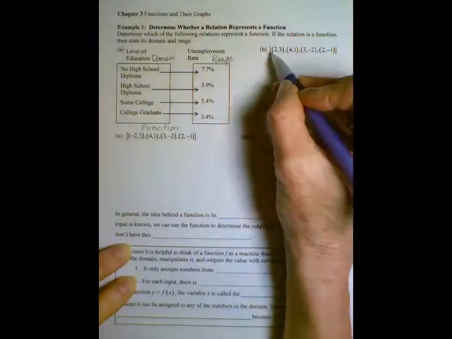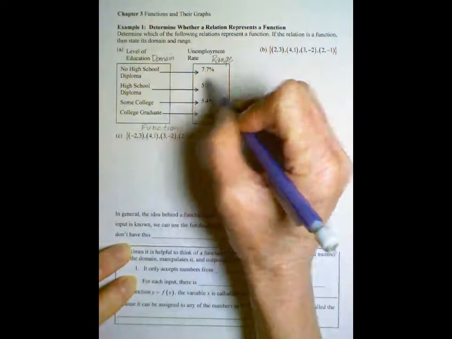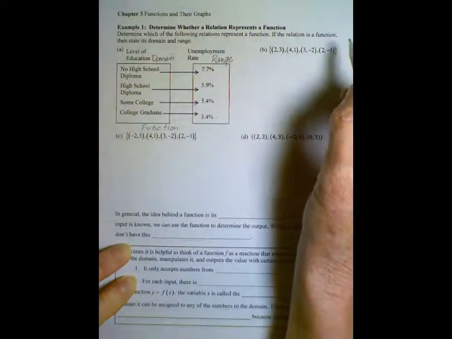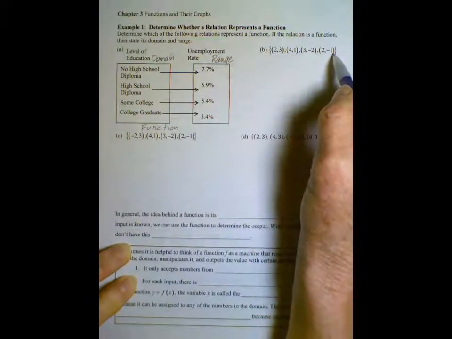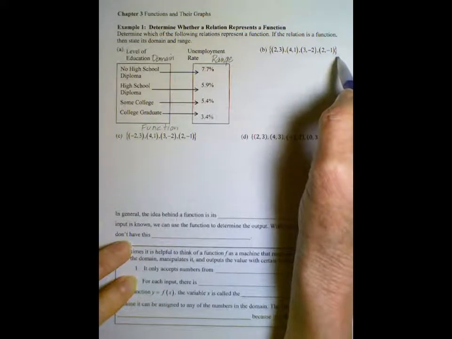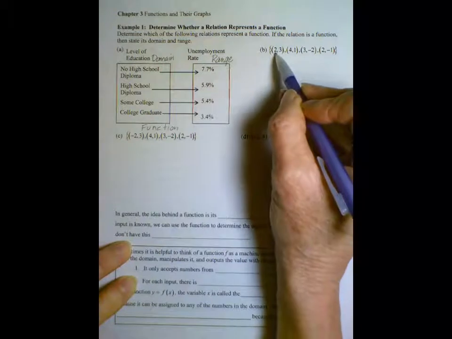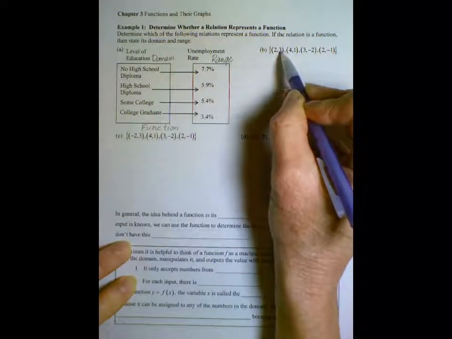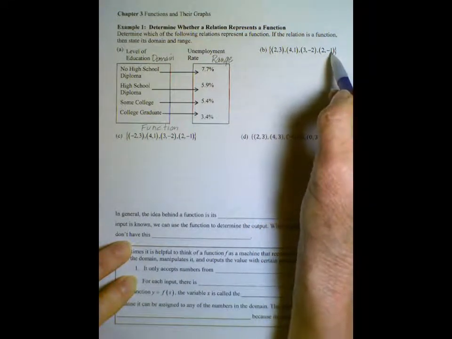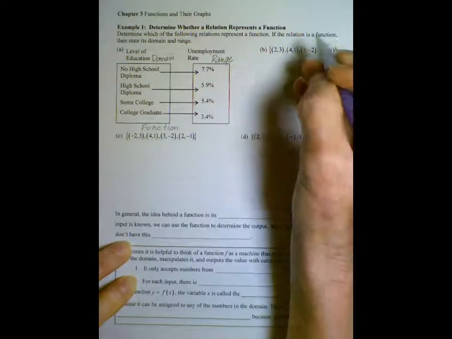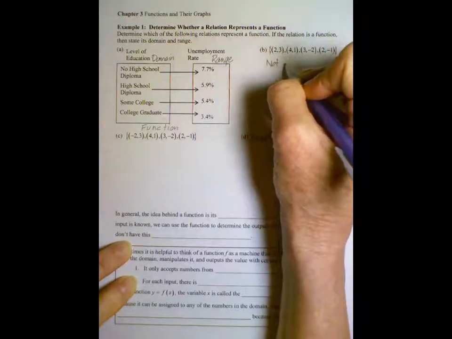Let's look at B. We have a set of ordered pairs. So this was mapping. These are ordered pairs. And the question is, this is a relation between x's and y's, but is it a function? So the question is each x associated with exactly one y? So 2 is matched with 3, and look, 2 is matched with -1. So this is not a function.